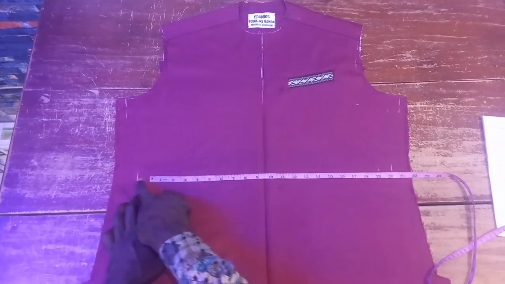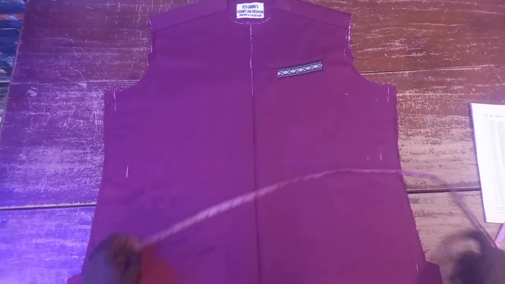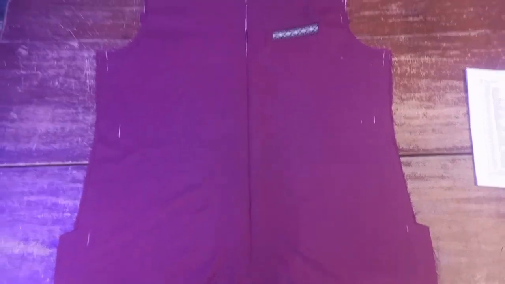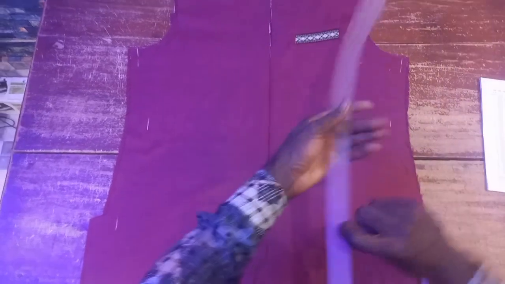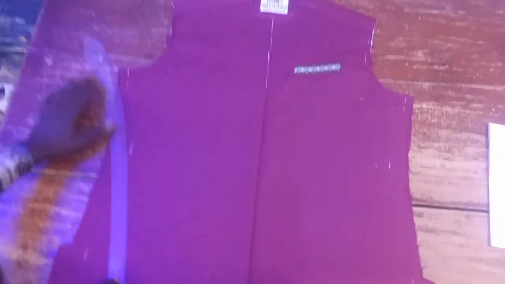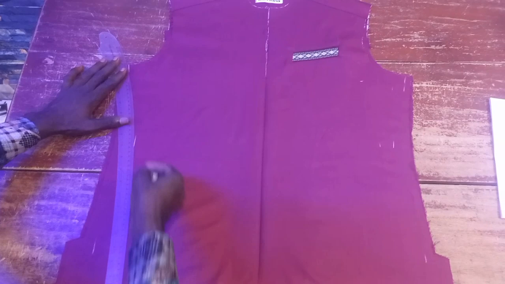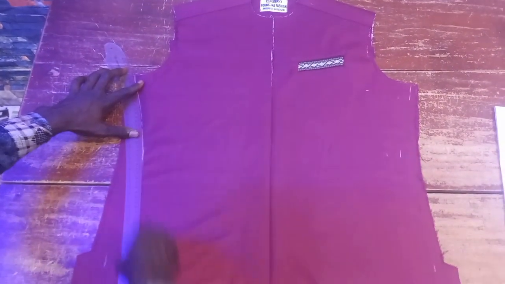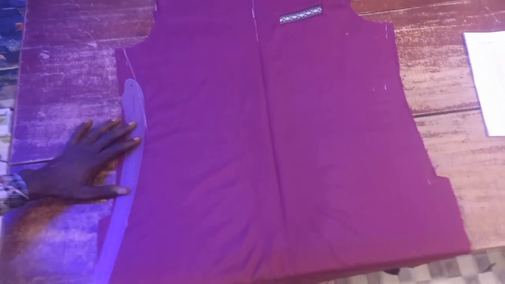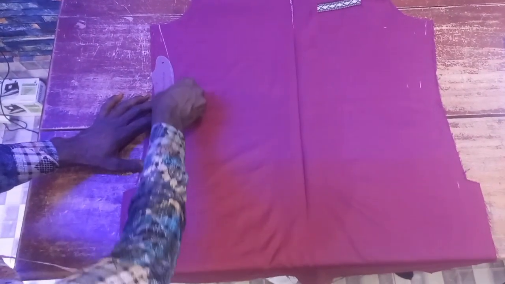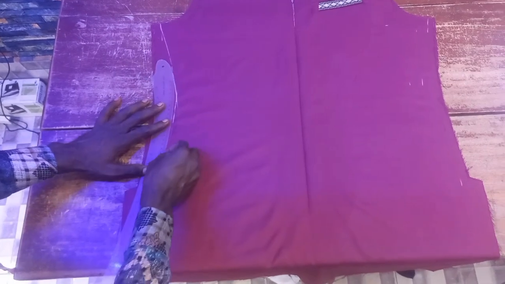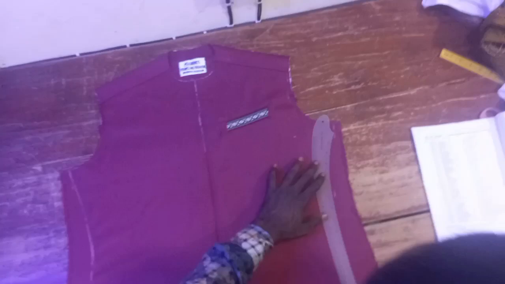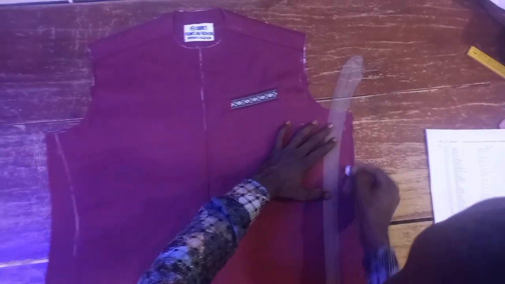You can decide to add more allowance. It all depends on you. I don't like adding too much allowance because my accuracy is okay. If you want to check how to measure it, just like I dropped, you just check my playlist. I have tutorials on how to take accurate measurements and how to take your shoulder slant measurement because it really matters too. So I'll be connecting those points like this and look at what I have there.